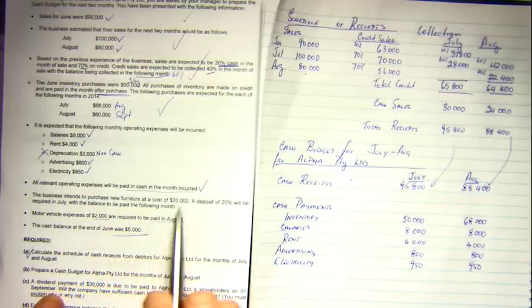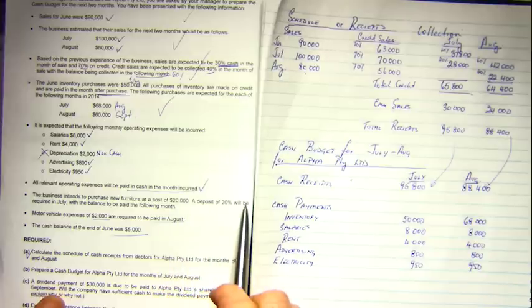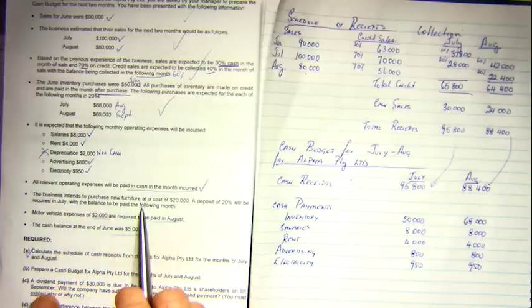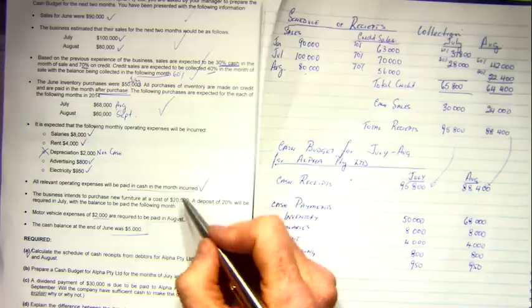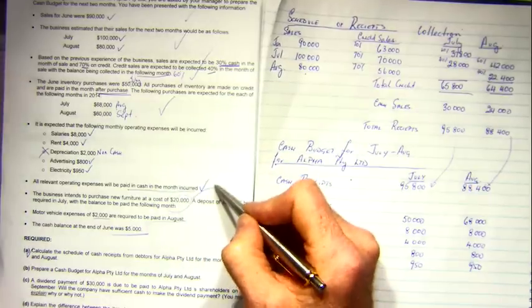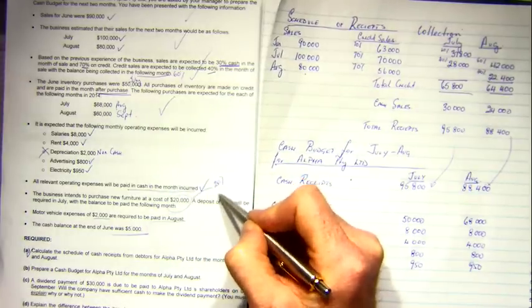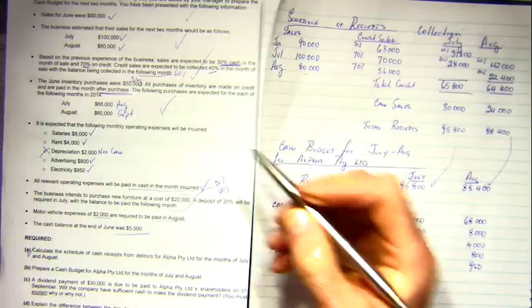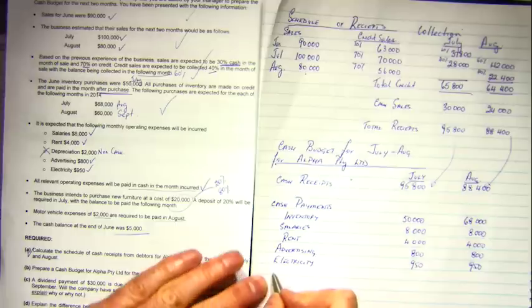There's some more information. The business intends to purchase new furniture at a cost of $20,000 with a deposit of 20% required in July with the balance paid the following month. So we've got this amount here. July is 20%, so it must make August 80%.